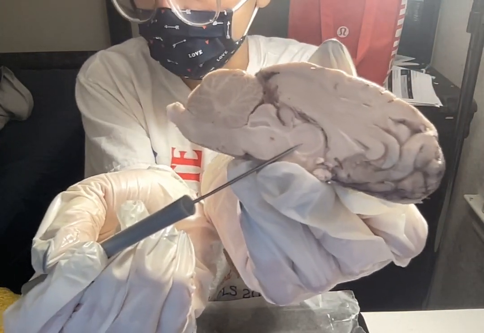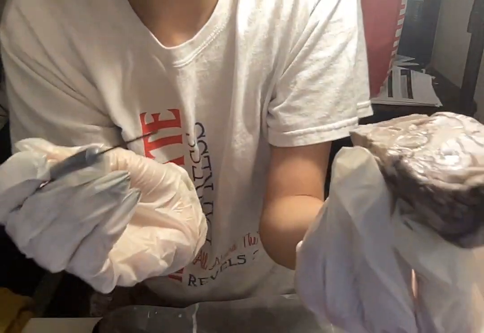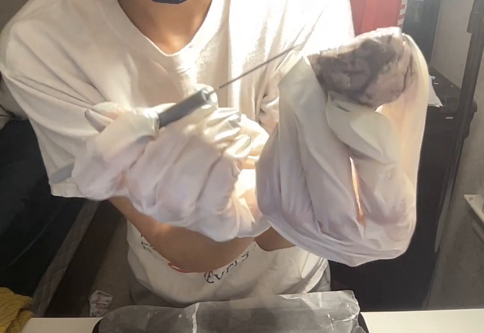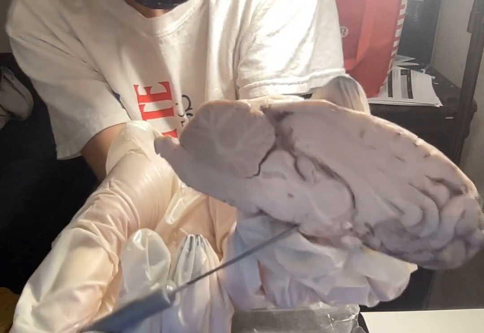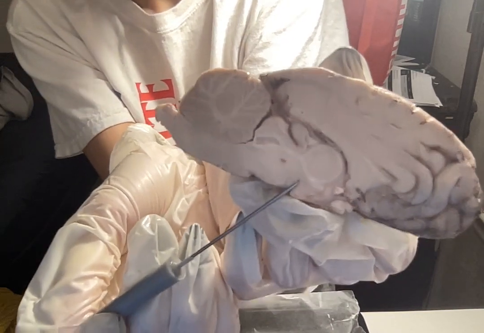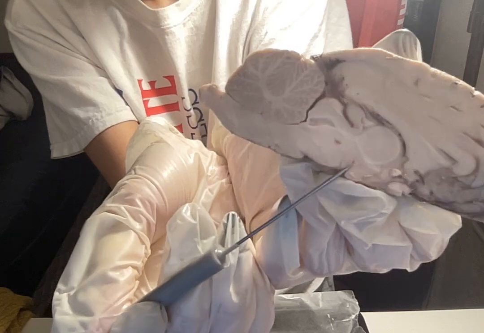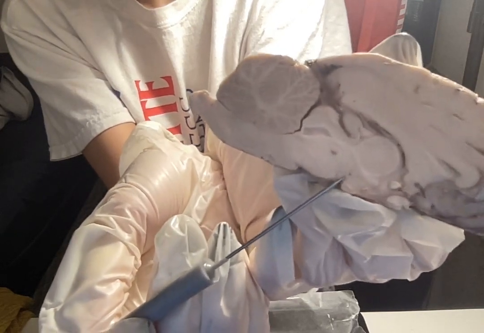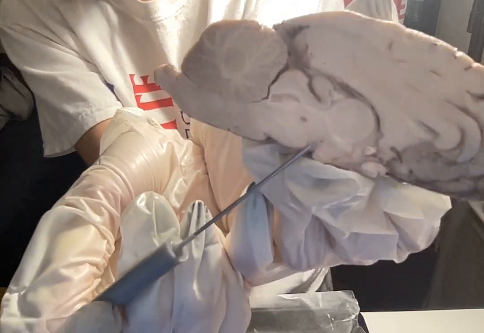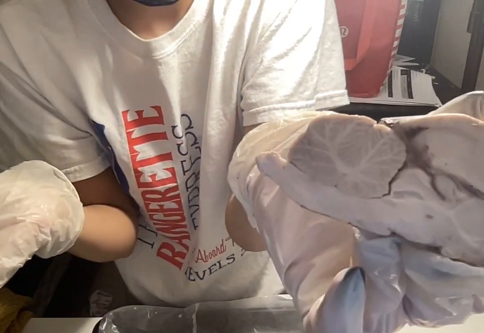So the hypothalamus is kind of below, so let's see, where is it? Kind of like right here. So that's the thalamus, this is the hypothalamus here. So the hypothalamus regulates our sleep, hunger, mood, and body temperature. Okay, so that's the hypothalamus.